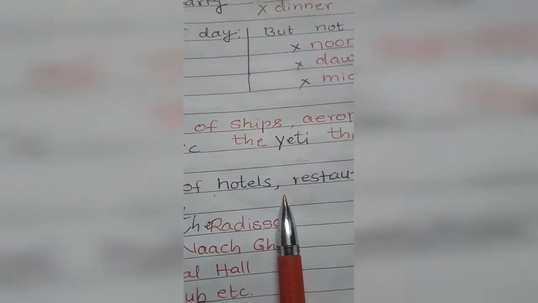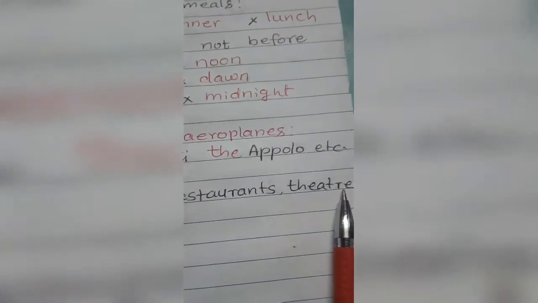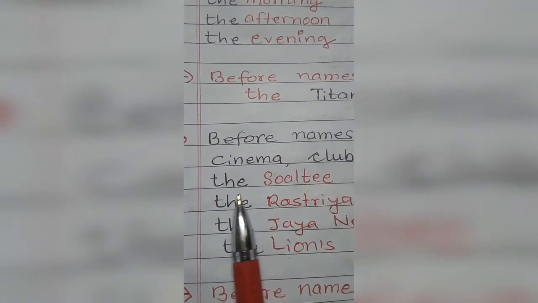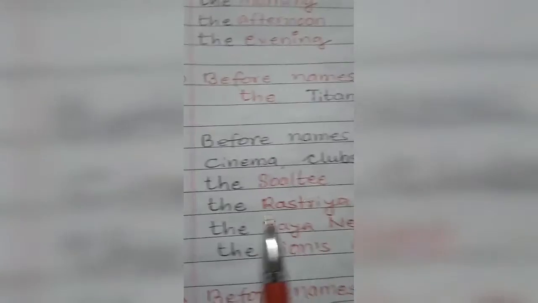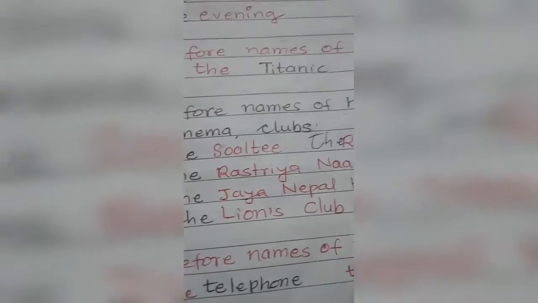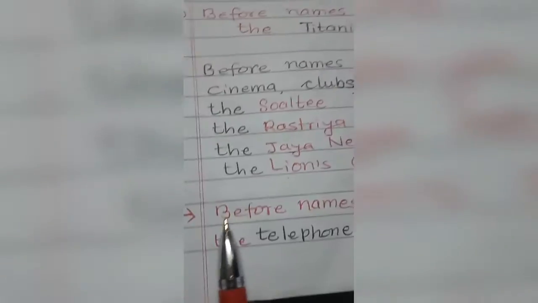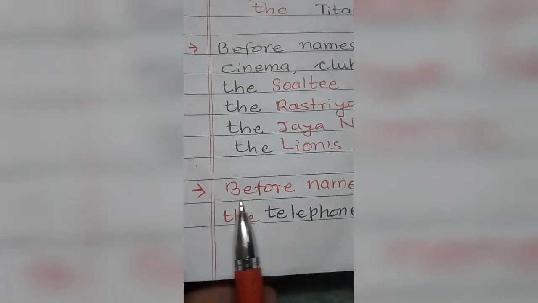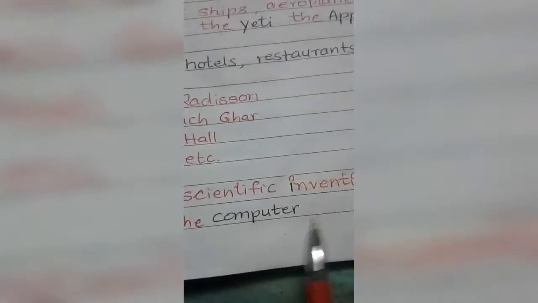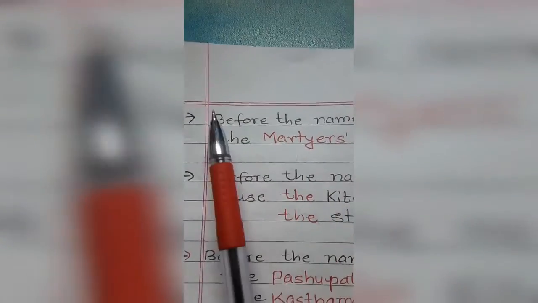We use "the" before names of hotels, restaurants, theaters, cinemas, clubs, for example the Saltic Hotel, the Jai Nepal Hall, the Lions Club, etc. We use "the" before names of scientific inventions, for example the telephone, the computer.